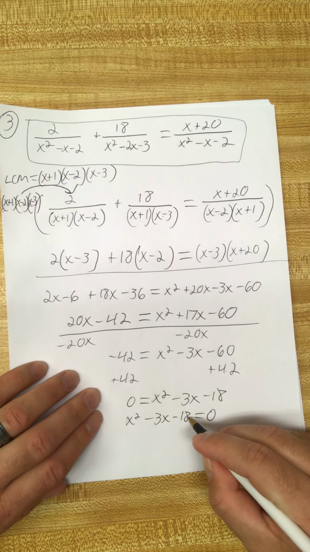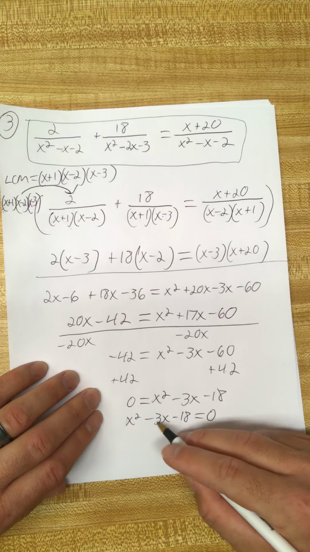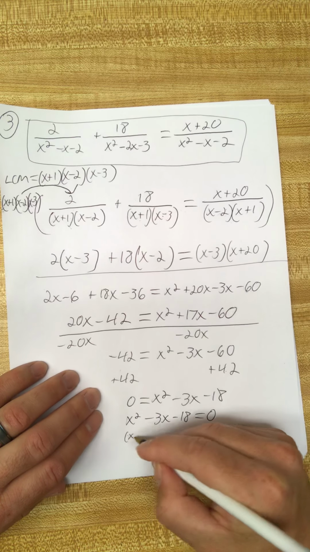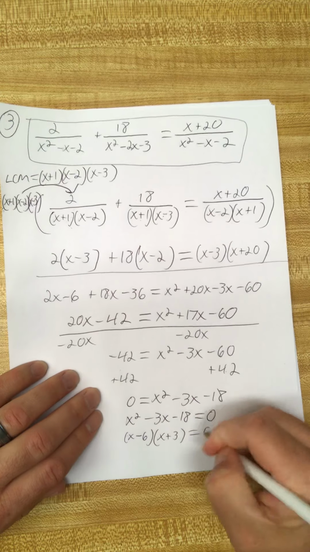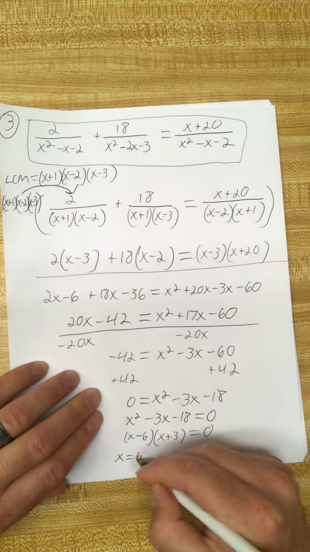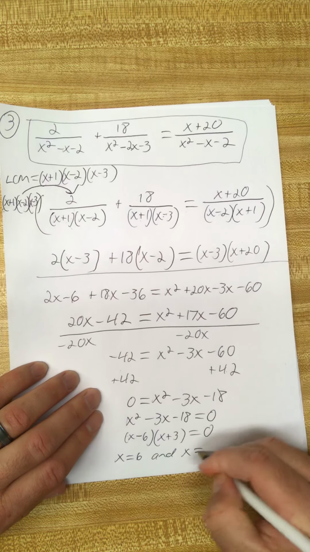So factors of 18, negative 18, so they're going to be opposite signs. You need a difference of 3. So x minus 6 and x plus 3 equals 0. So x equals 6 and x equals negative 3.